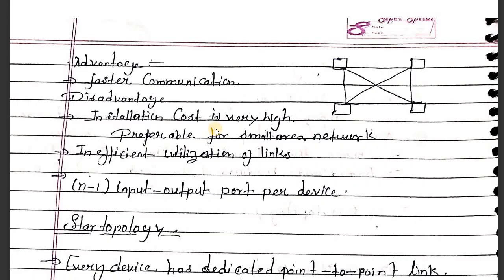In this type of topology, the communication is very fast, because if we want to communicate with this node, there is a direct connection. There is a point-to-point connection. If we want to communicate with that node, there is also a point-to-point communication.